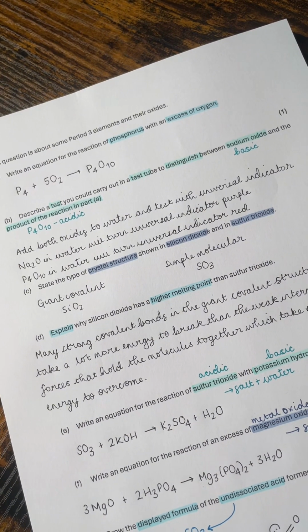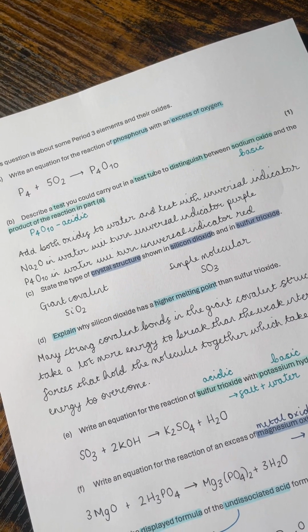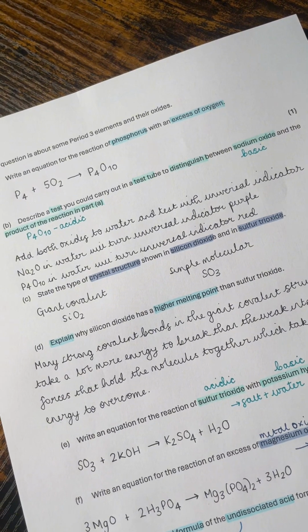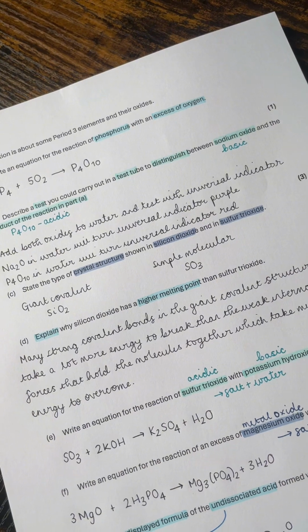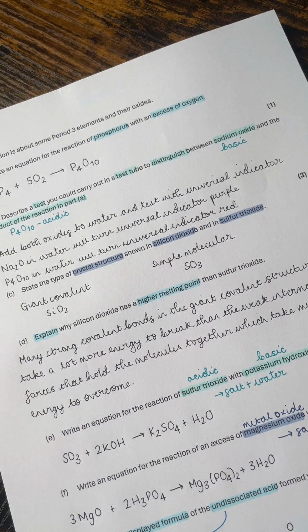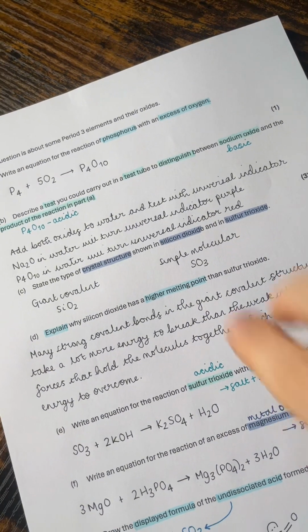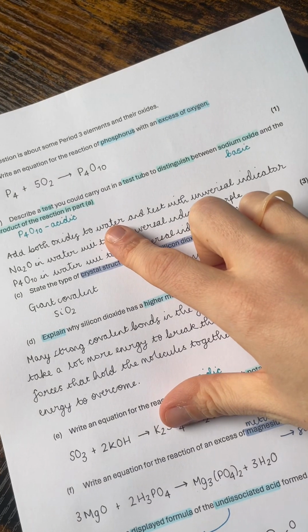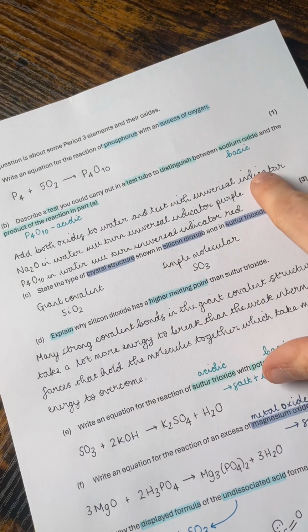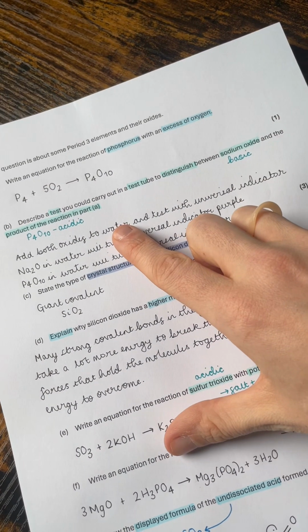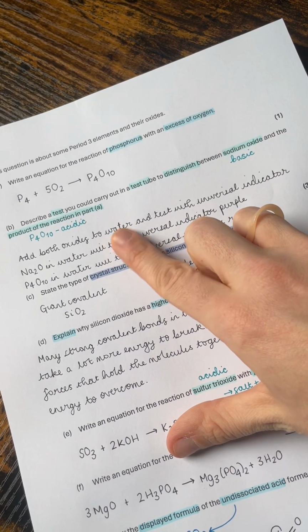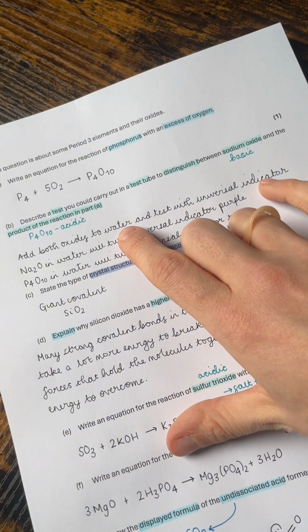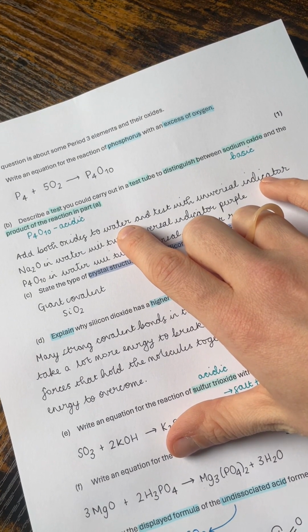Sodium oxide in water creates a strong alkali, so the universal indicator will go purple. Phosphorus oxide in water will produce phosphoric acid, which is a strong acid, so we'll turn the universal indicator red. Now, it's really important that we add both of the oxides to water before we then test with the universal indicator. If you don't recognise that these solids need to be turned into solutions for us to be able to test them, you will be penalised. Okay?